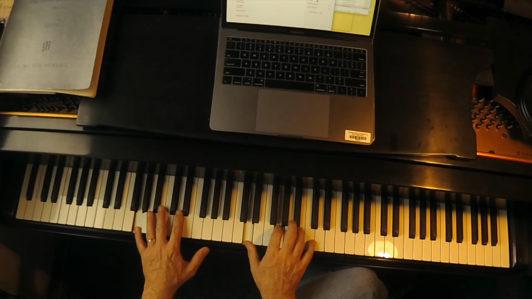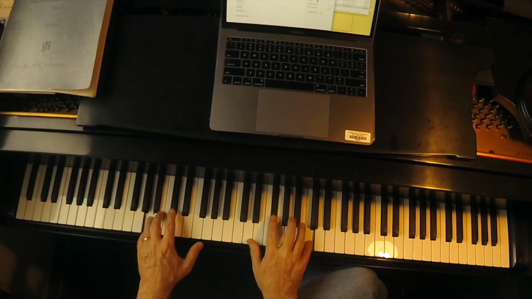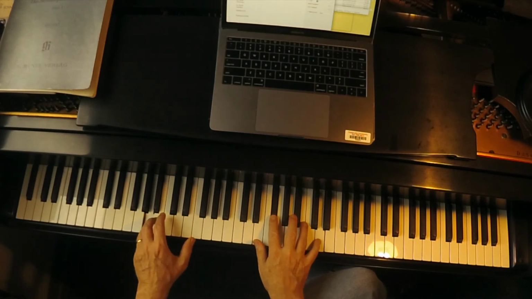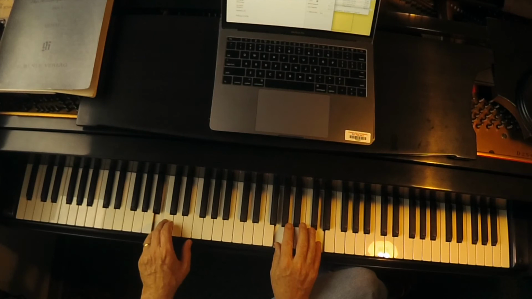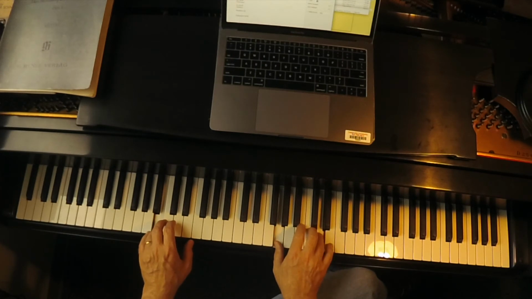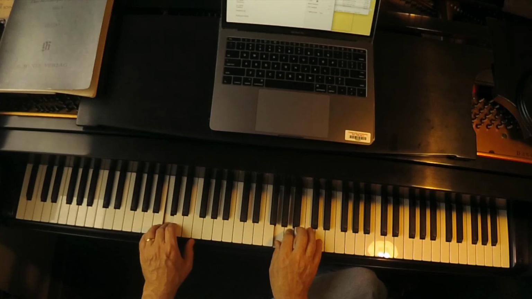For now, I'm going to use that. Now, where am I going next? Soprano. If I'm going up again, that's good. Now, I'm going down to here. I could do something like that.